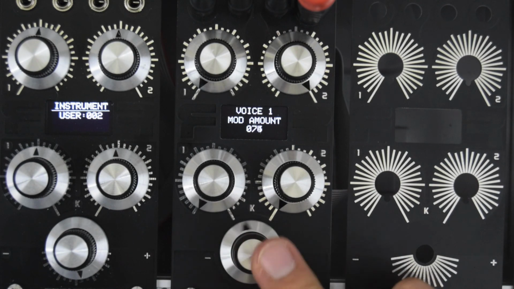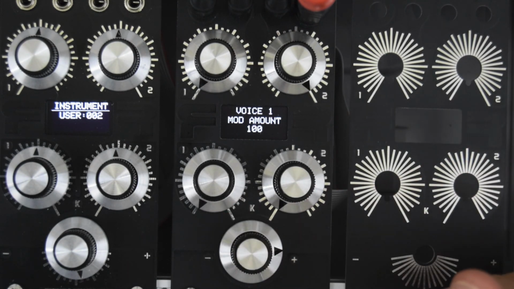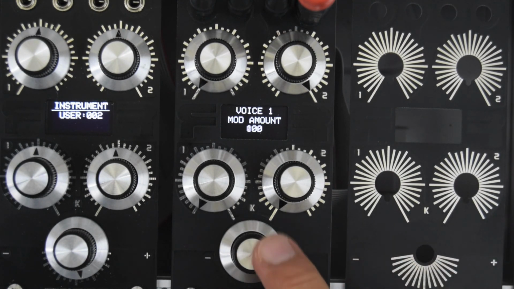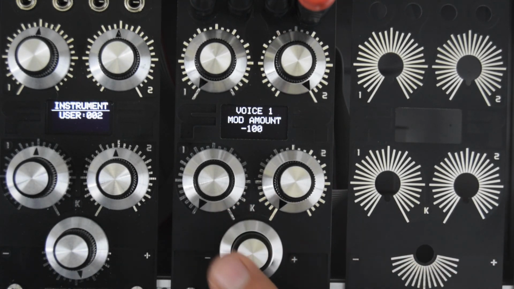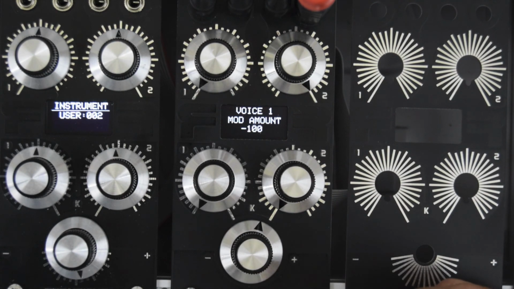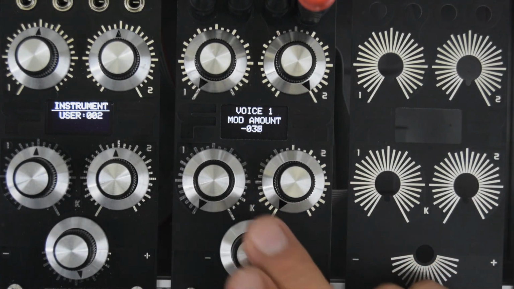And we could turn the modulation amount way up. We select a bunch of random samples. Or we could set the modulation amount very negative. Alright, you get the idea there.